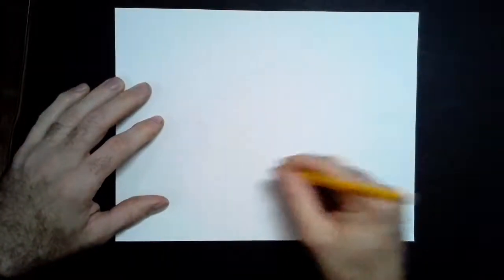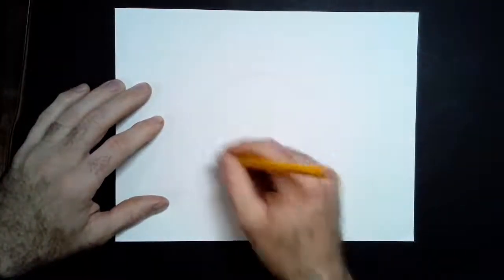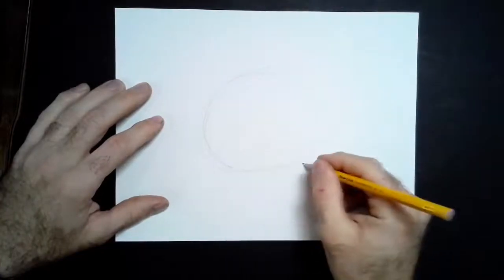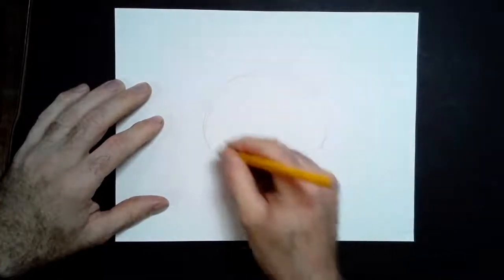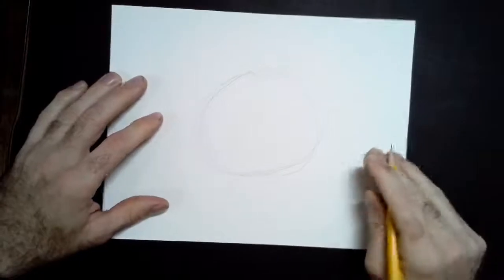In this drawing, I'm going to be creating a bit of a sinister jack-o'-lantern, like an evil pumpkin with a face. So I'm going to start with a large oval or circle shape, whatever you want. You can really vary this up to get different types of jack-o'-lanterns.